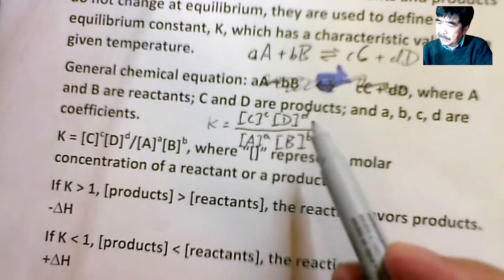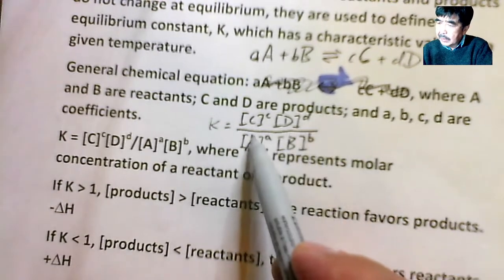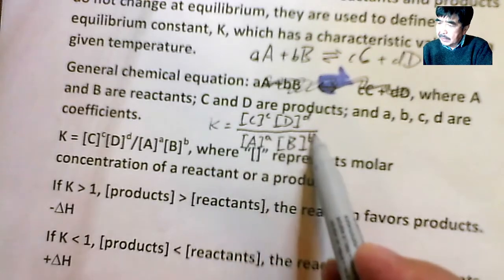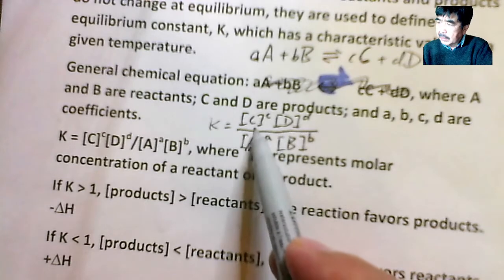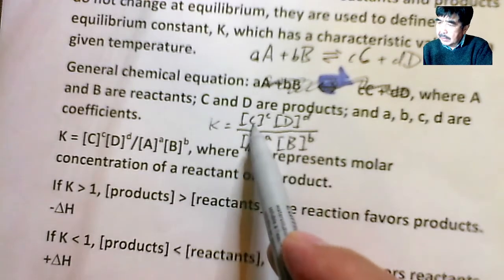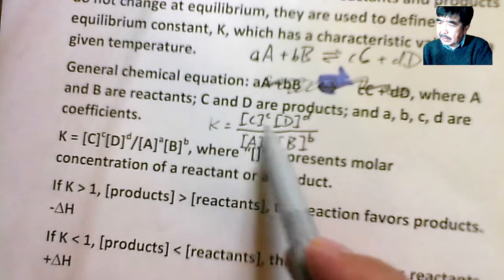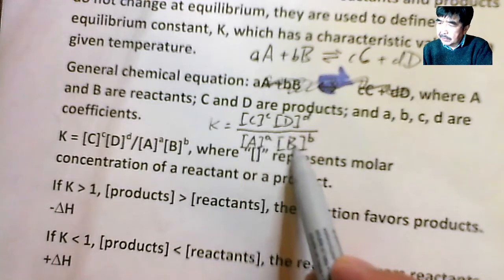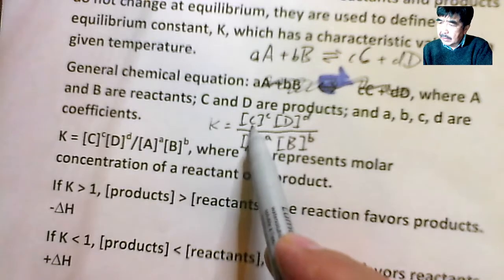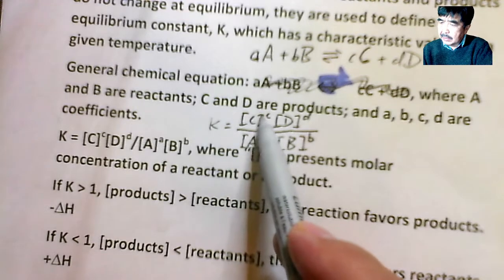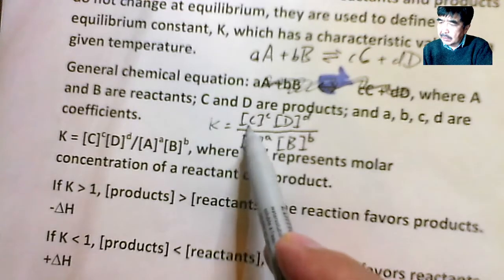This is the fraction expression. Let's take a look at the numerator. The numerator has the products, and the denominator has the reactants. The square brackets stand for molar concentration.